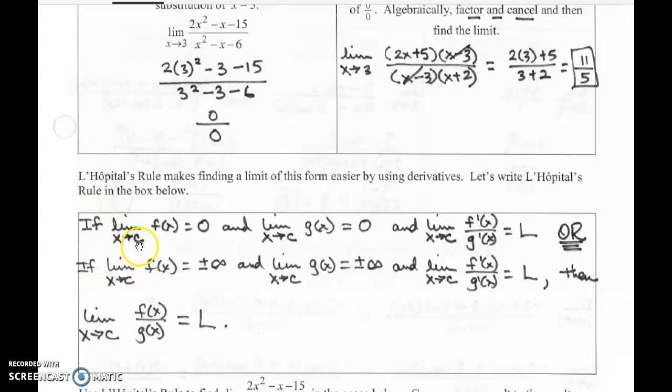If the limit as x approaches c of f of x in the numerator equals 0, and the limit as x approaches c of g of x, that's the denominator, is equal to 0 as well, so you have 0 over 0, then you just take the derivative of the top and the derivative of the bottom, and that limit will be equal to what you originally had, the limit as x approaches c of f of x over g of x. And the same thing works if we had infinite limits.